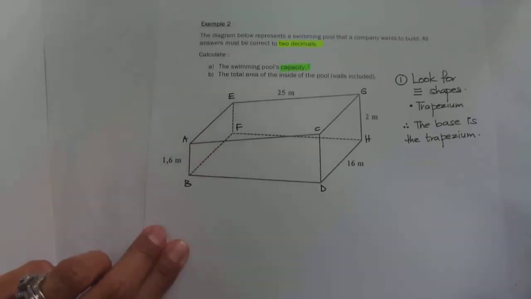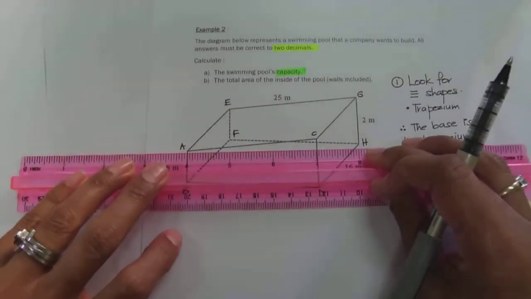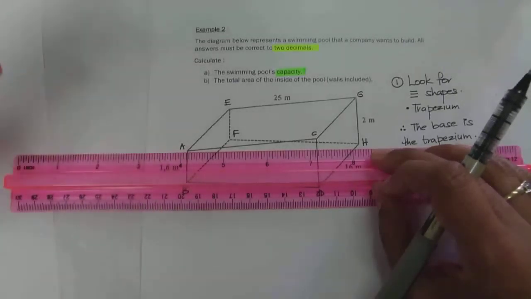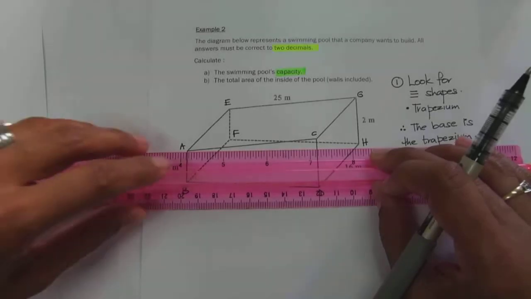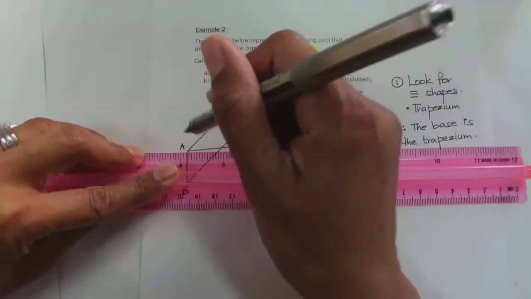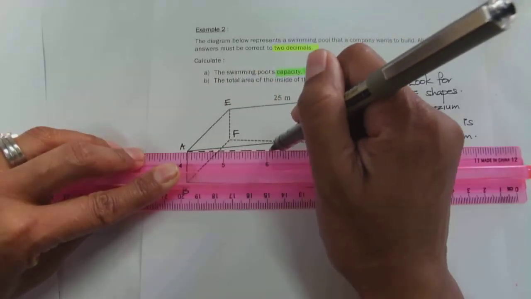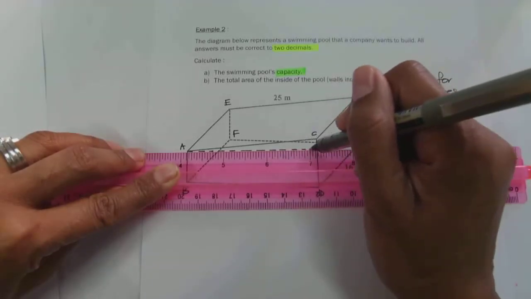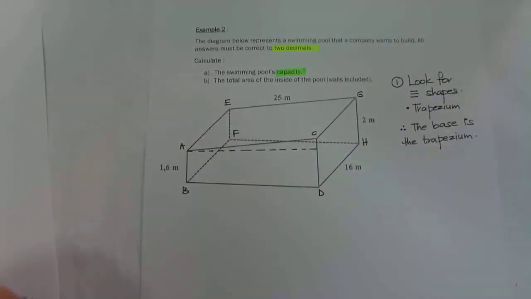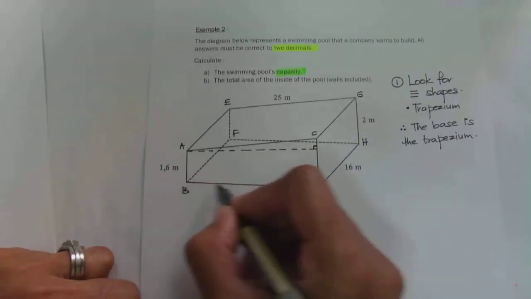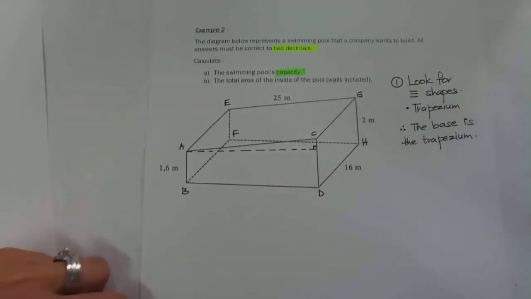Now, let's look at this. I need to work out the area of the trapezium. Now, if you do not know the formula for the trapezium, you can actually divide this into a rectangle and a triangle. So I'm just going to construct the perpendicular height here going down. So there's your perpendicular height. Let's put a little right angle here. So that's the height of this face. It's not the height of the entire pool, it's the height of that face. Right, so let's start by finding the area of the trapezium.